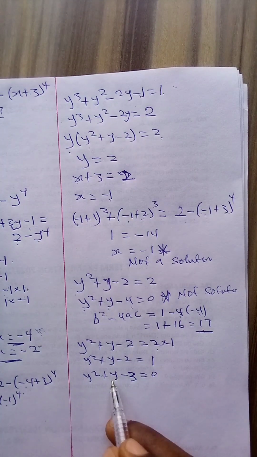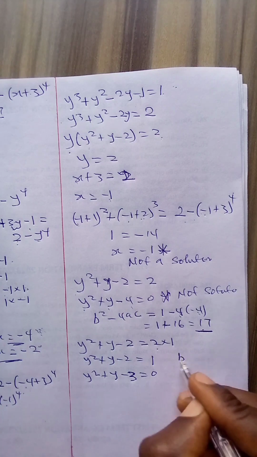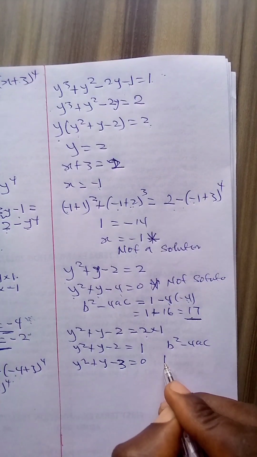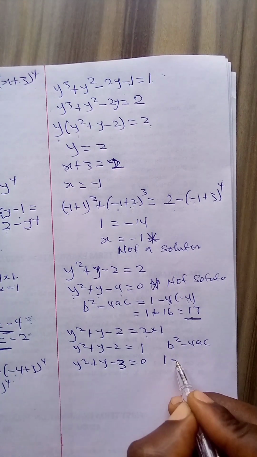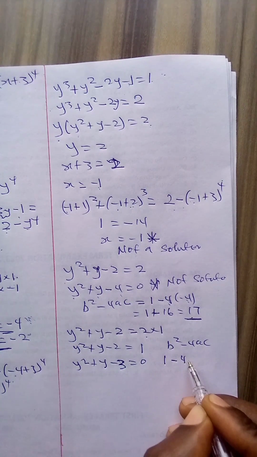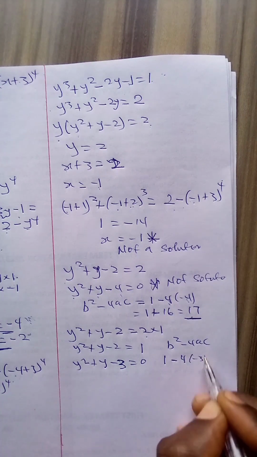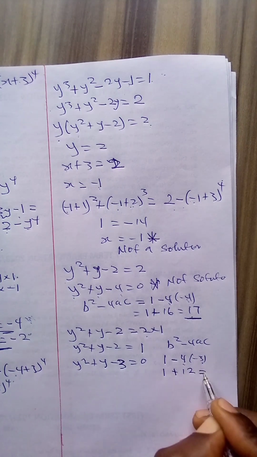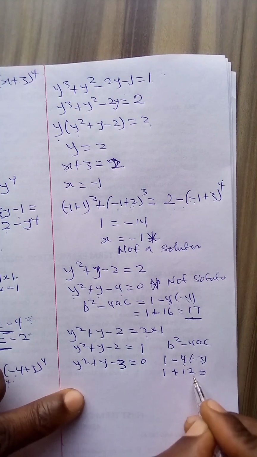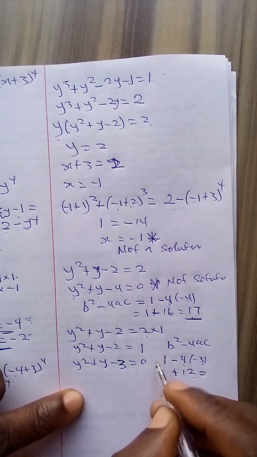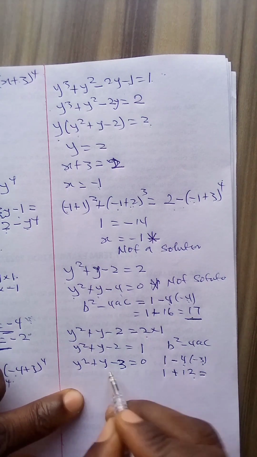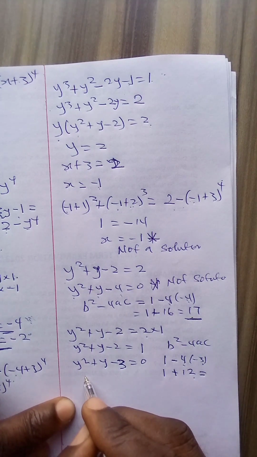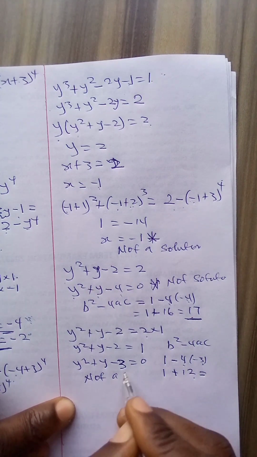Let's now check the discriminant here. We are going to use b squared minus 4ac as we did in the first case. Now, b is 1. b squared is 1 minus 4 times 1 times minus 3. Now 1 plus 4 times 3 is 12. Again, this solution will not give us a whole number. Therefore, whatever solution we are going to get from substituting the values of y for x, it will not give us a solution. So this is also not a solution.